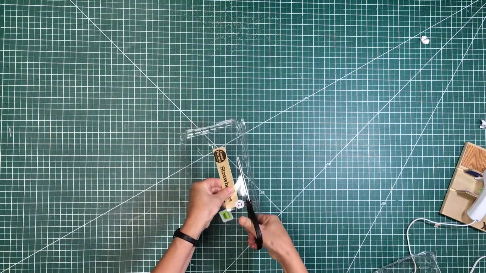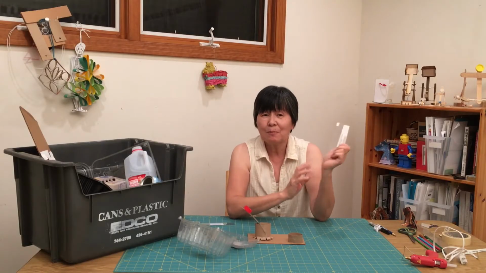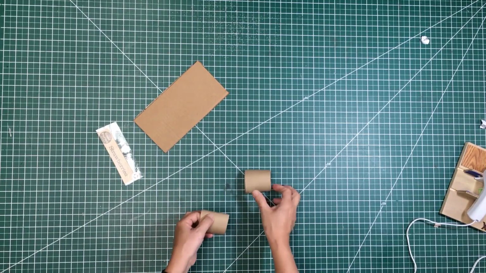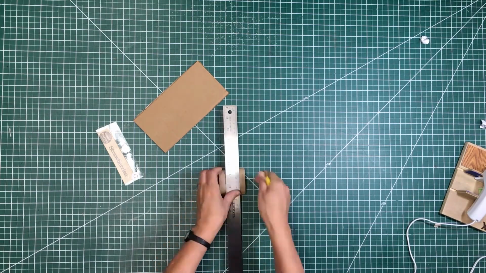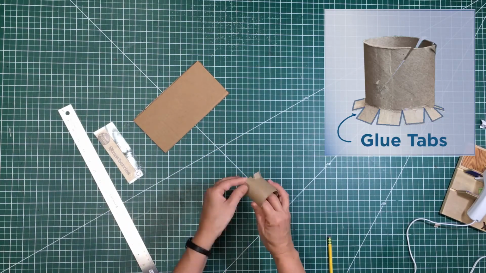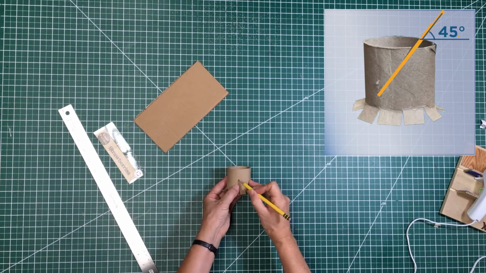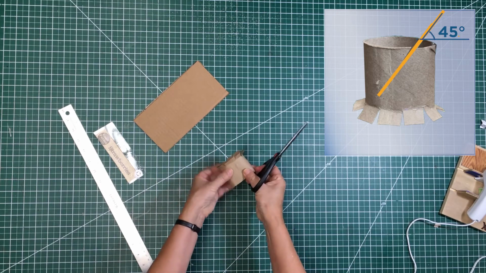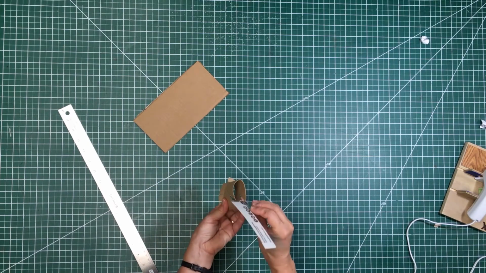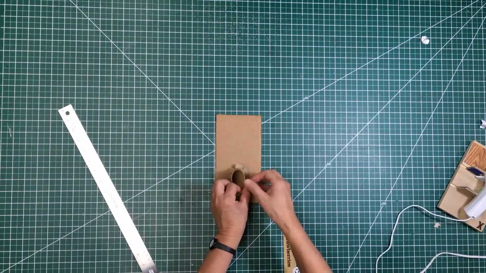I cut out a strip of plastic from one of the plastic containers. Next, I built a structure that will support the plastic strip. I cut the toilet paper roll in half and cut small slits to create glue tabs at one end of the paper roll. Then I cut a longer slit at about a 45-degree angle to insert the plastic strip. Can you guess why the slit is tilted at an angle? Here I'm using hot glue to assemble all the pieces together, but you can use tape too.